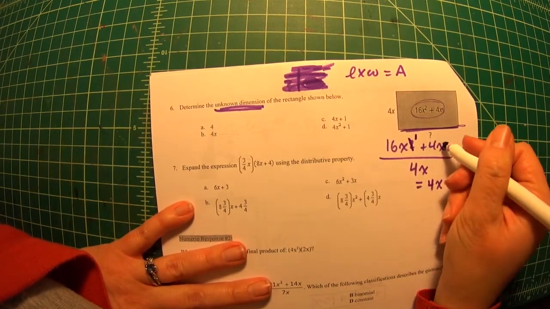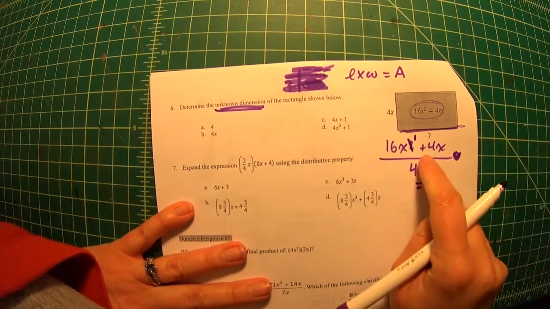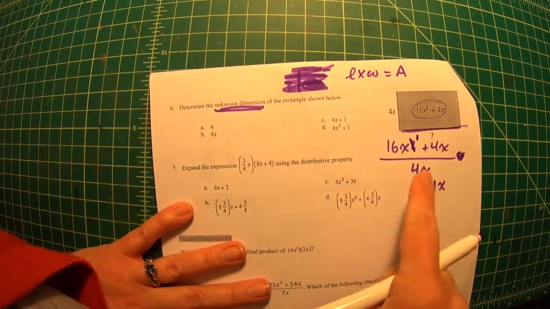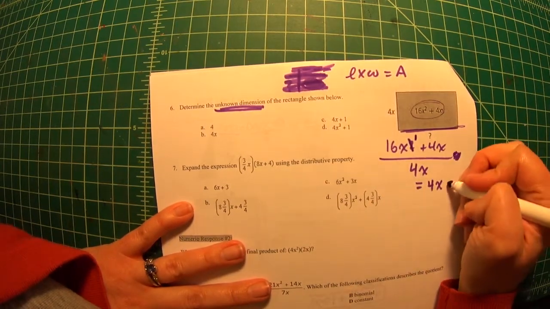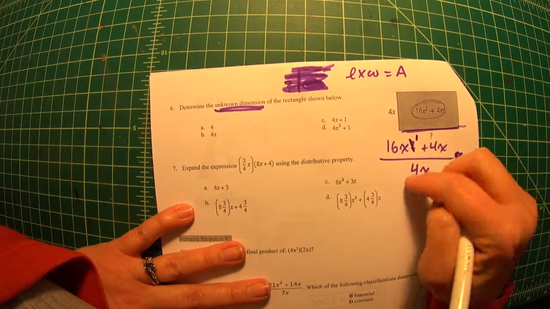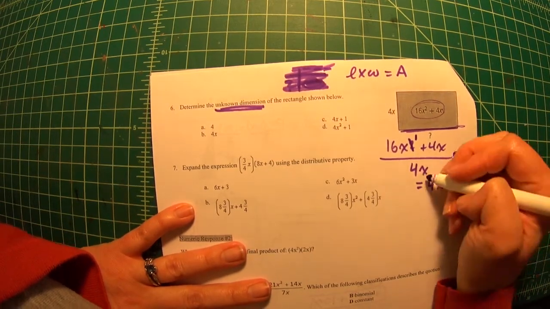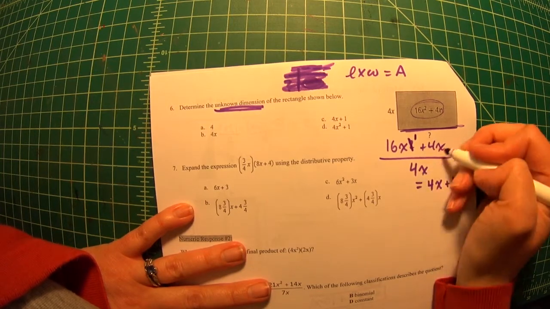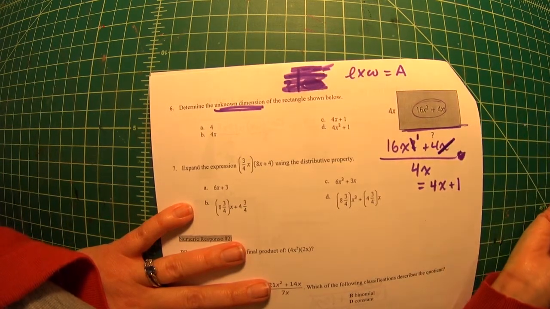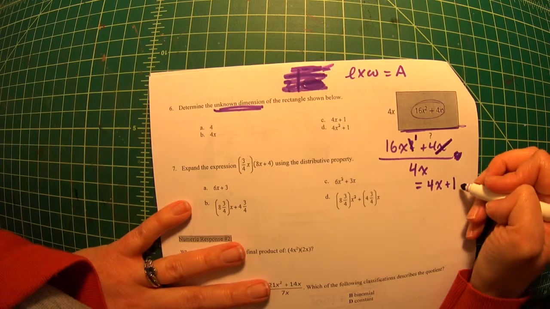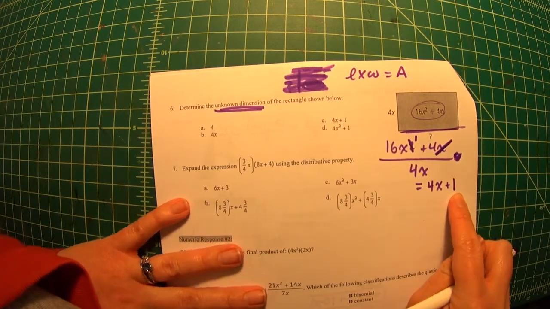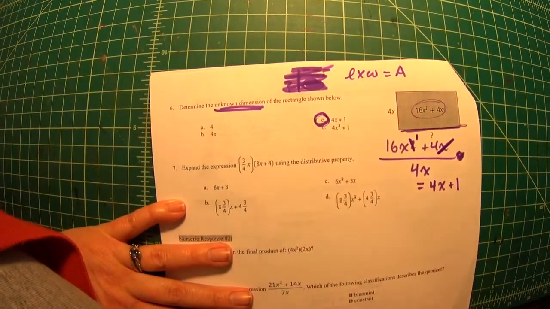Now second term divided by the monomial. Positive 4 divided by positive 4. So it's going to be a positive. 4 divided by 4, 1. X divided by x. Well, this 1x down here cancels with this 1x here. So we're left with no x's. So that's what it looks like, 4x plus 1, which is C.